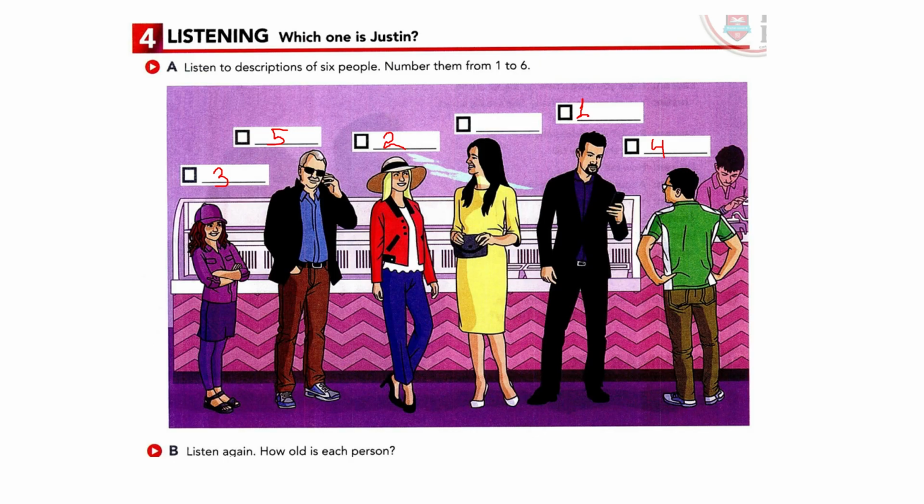So number six is the remaining one, right? The girl in the yellow dress. She has long black hair, as we can see. She's around 25, so she's in her 20s. And she's very slim. Slim. Okay, es bien delgada, slim.